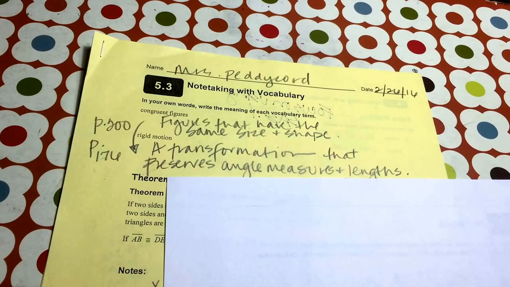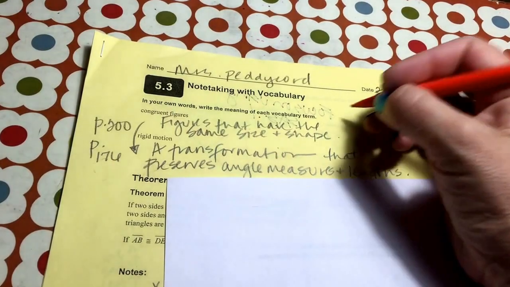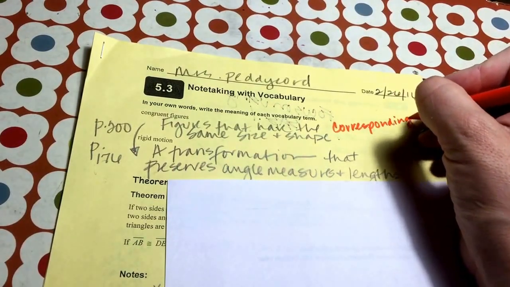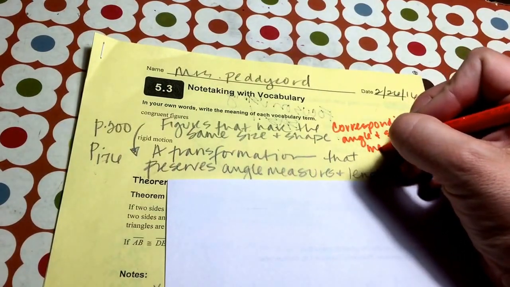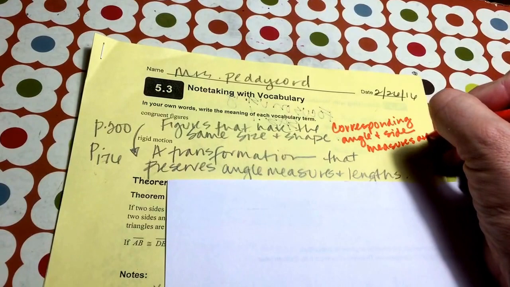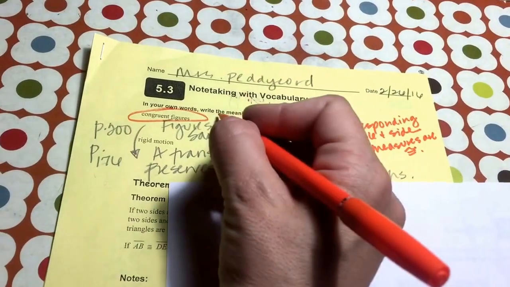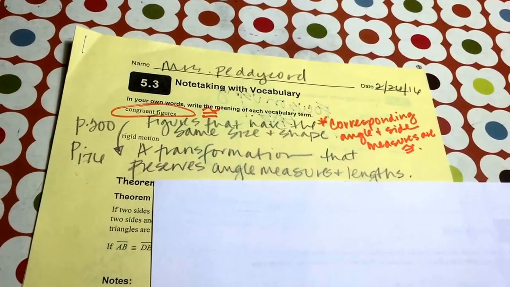I'm going to make a note on there too. Corresponding angle measures are the same, and side measures. Let's use the congruent symbol. Figures that have the same size and shape, congruent figures. In a rigid motion, that movement that we take figures through, our transformations, our translations, rotations, reflections.